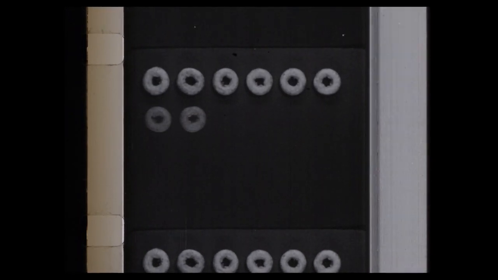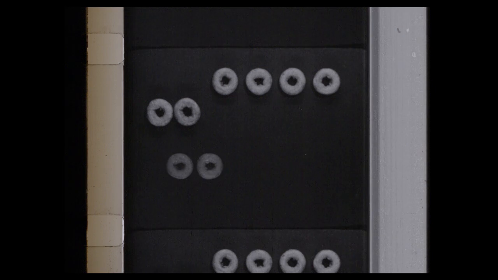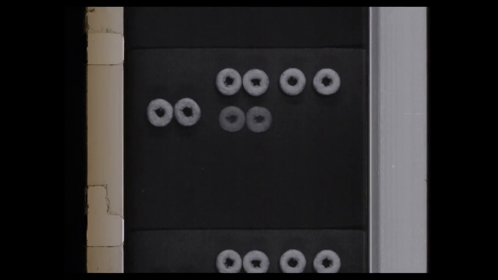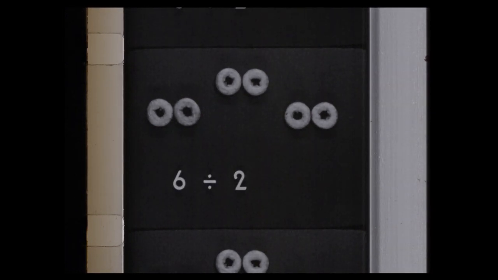Donuts. Our measuring stick will be 2 donuts. We're going to see how many times 2 is contained in 6. It is contained 3 times, so 6 divided by 2 equals 3.